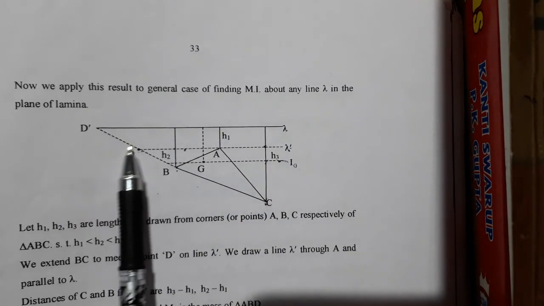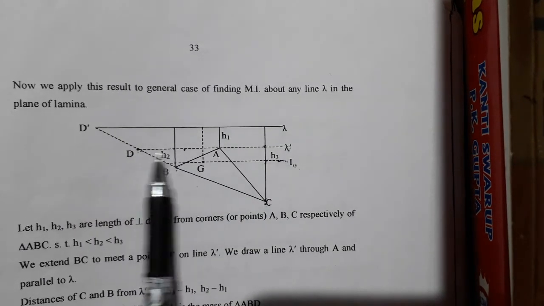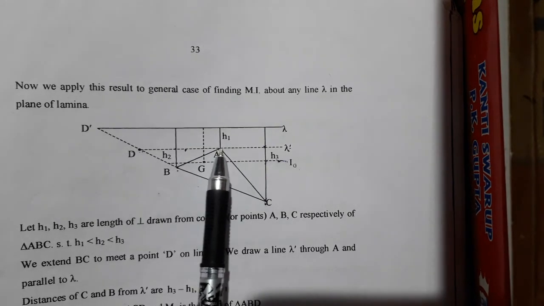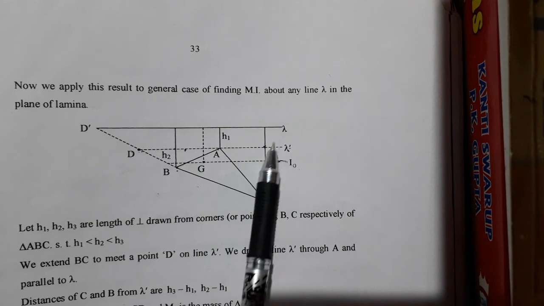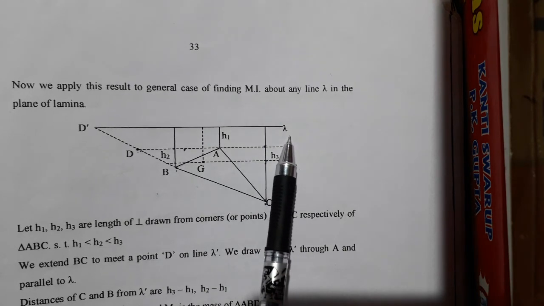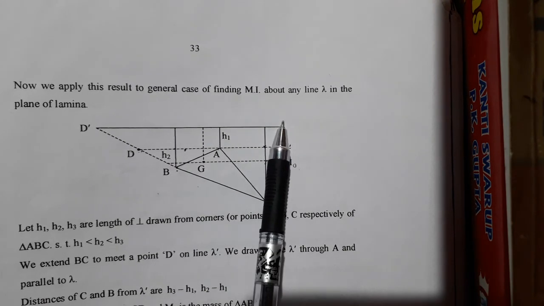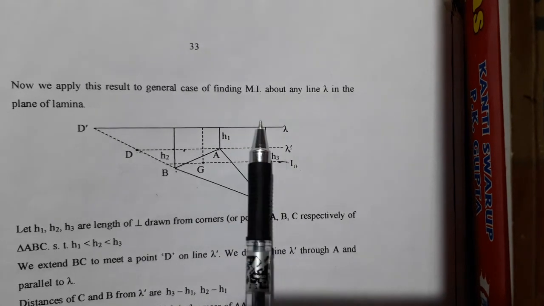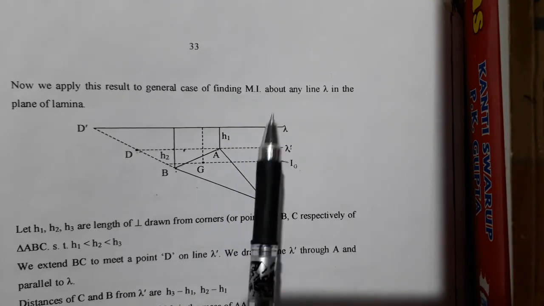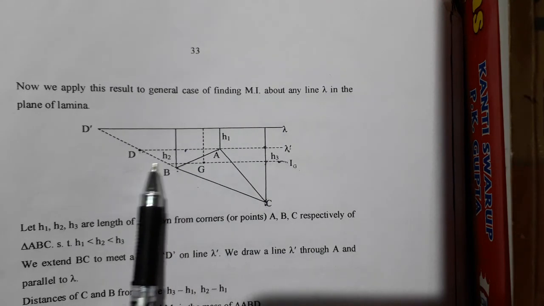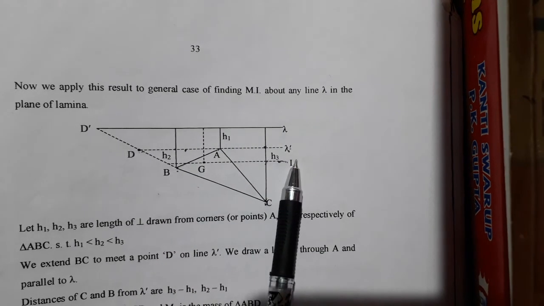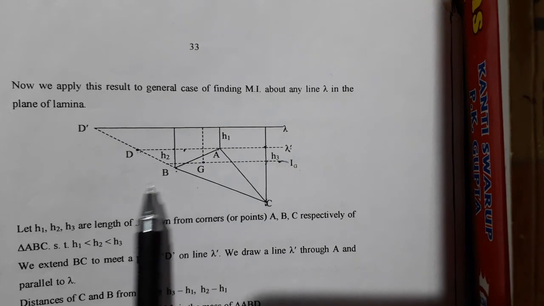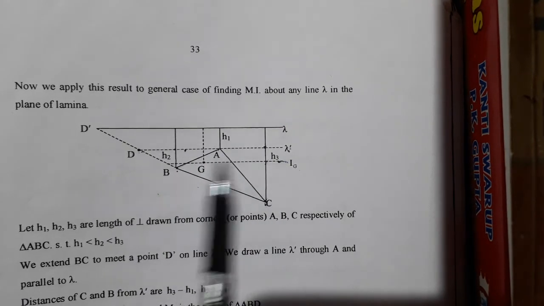Then I take one line parallel to lambda, which is passing through A. So this I'm taking as lambda dash, and the moment of inertia about this is denoted as I lambda dash. About the line lambda, the moment of inertia is denoted by I lambda. I want to find the moment of inertia about this line. And the moment of inertia passing through the centroid is taken as Ig.